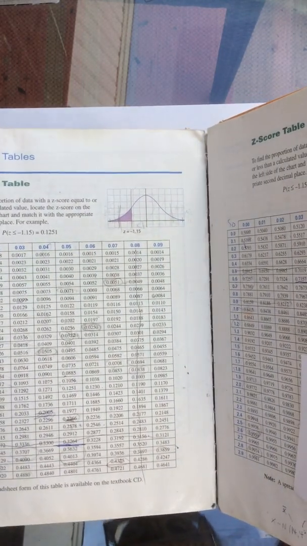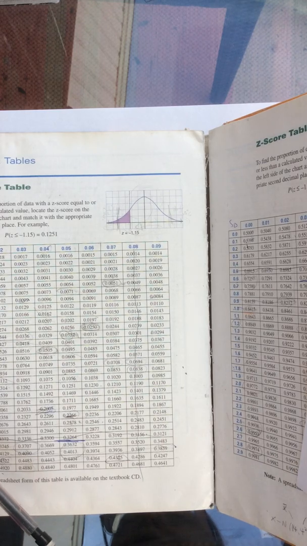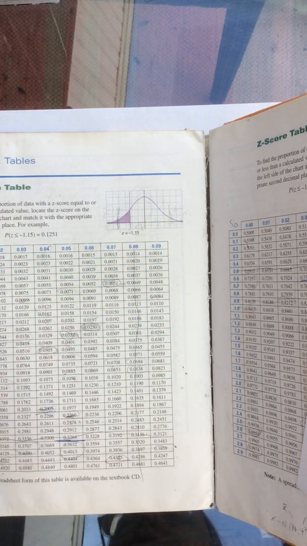Z-score of negative 2.1. Negative 2.1 gives 0.0179.